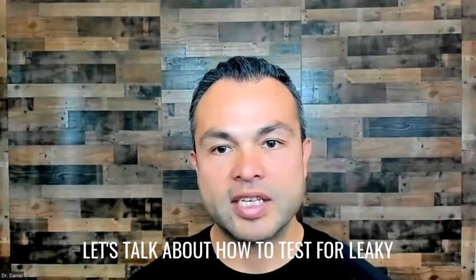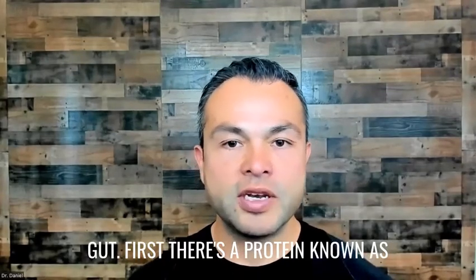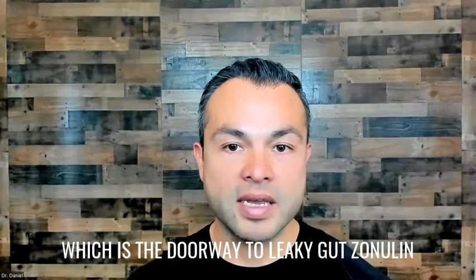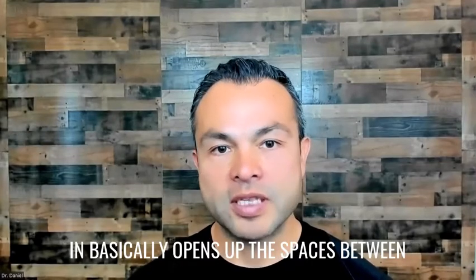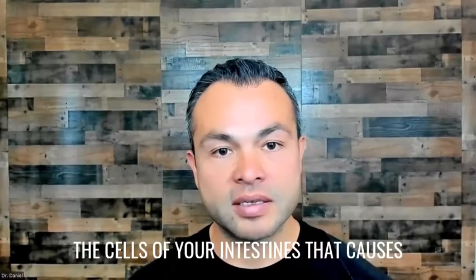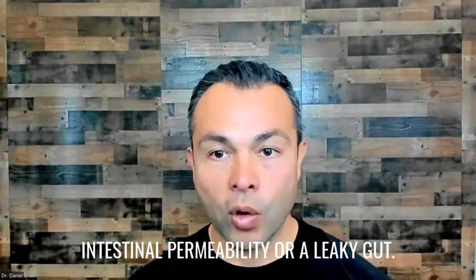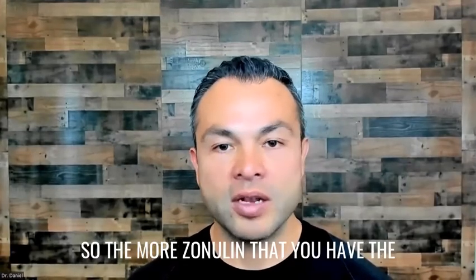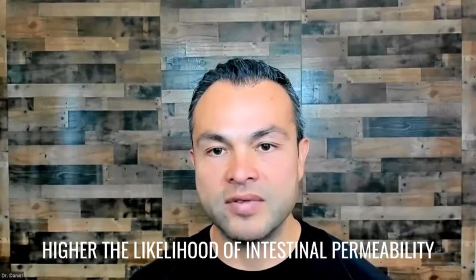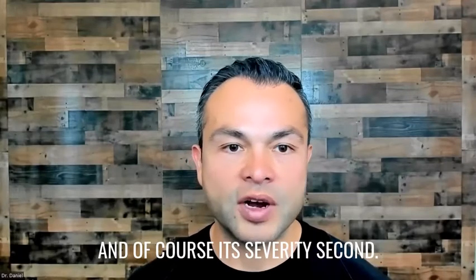Let's talk about how to test for leaky gut. First, there's a protein known as zonulin, which is the doorway to leaky gut. Zonulin basically opens up the spaces between the cells of your intestines that causes intestinal permeability or a leaky gut. So the more zonulin that you have, the higher the likelihood of intestinal permeability and, of course, its severity.